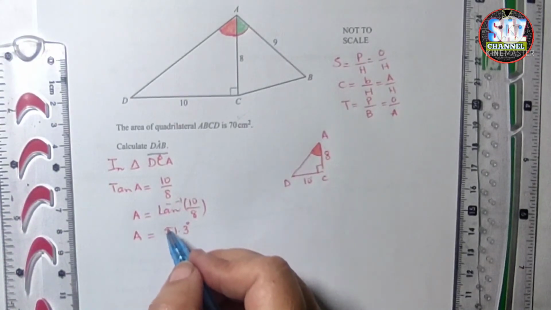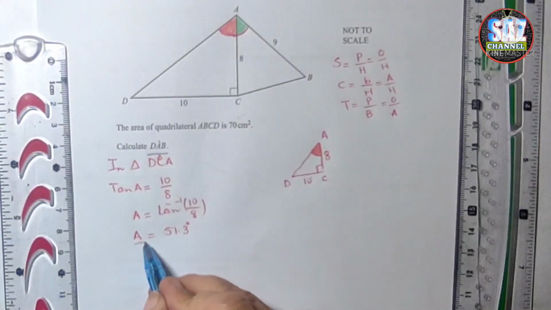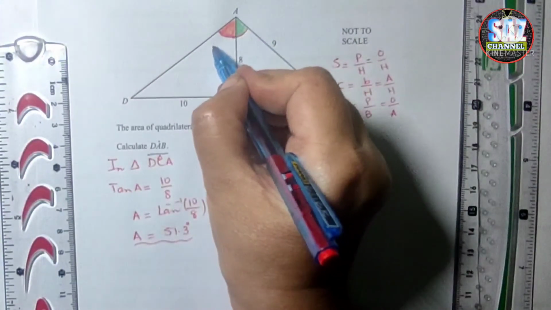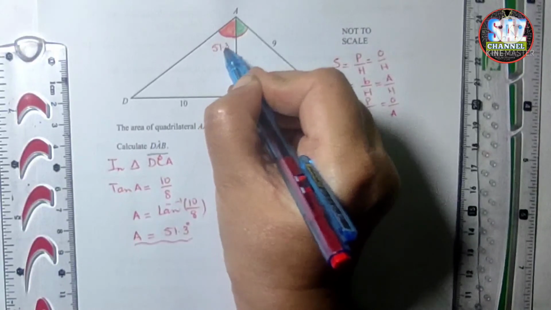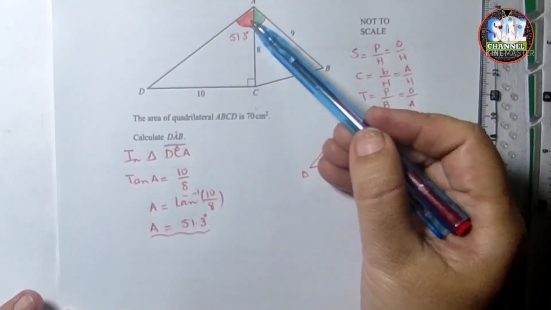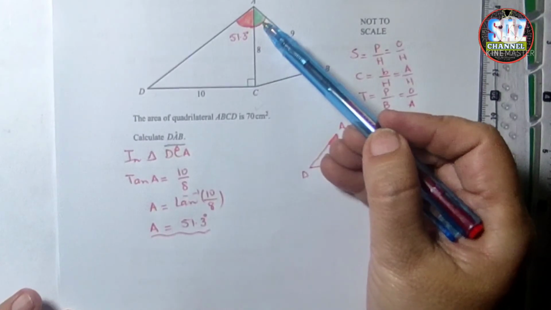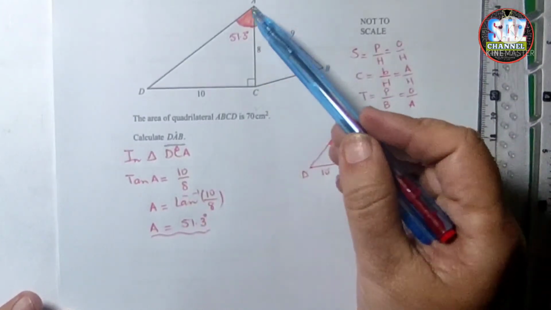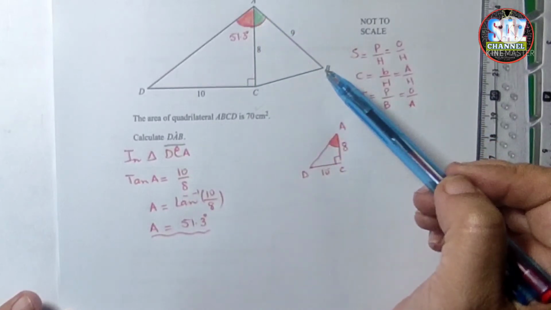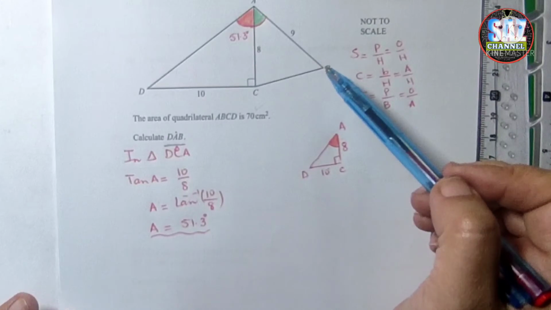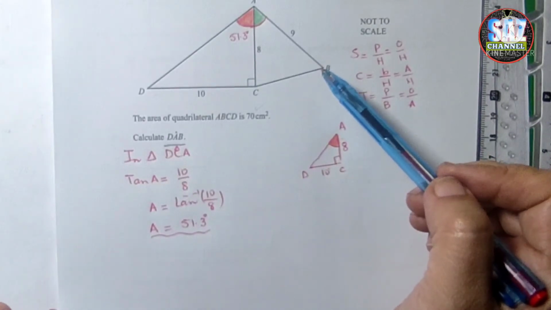Okay, so let me mark this. This angle is 51.3 degrees. Now we have calculated some portion of angle A, and the remaining portion of angle A is in triangle ACB, which is the non-right or oblique triangle. How to find the angle in this triangle?